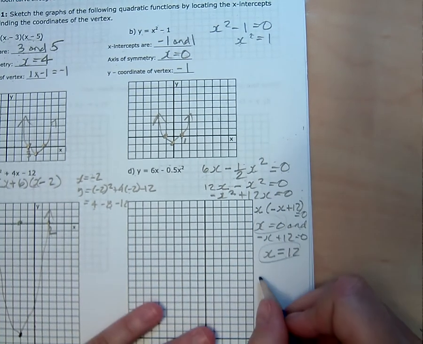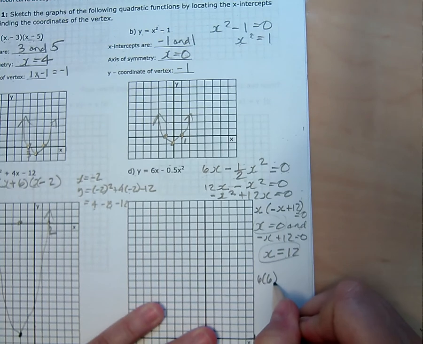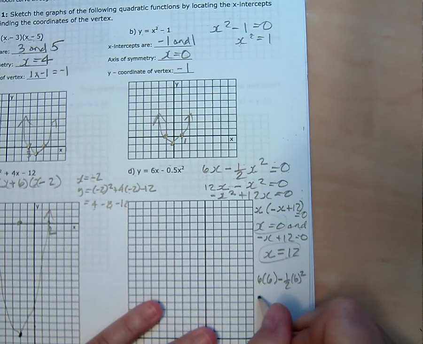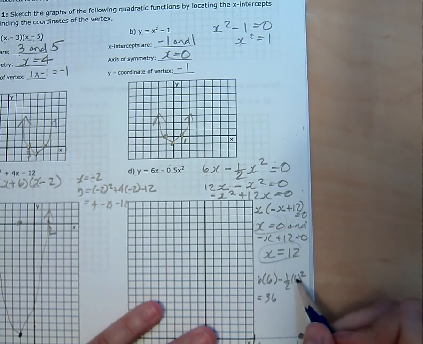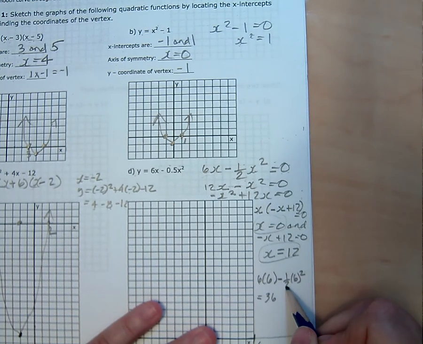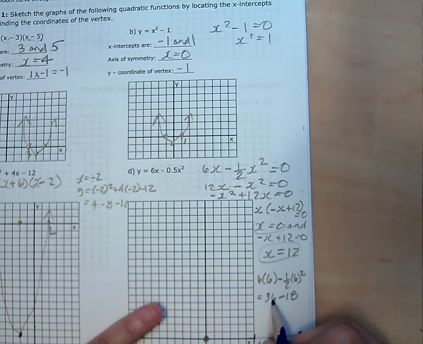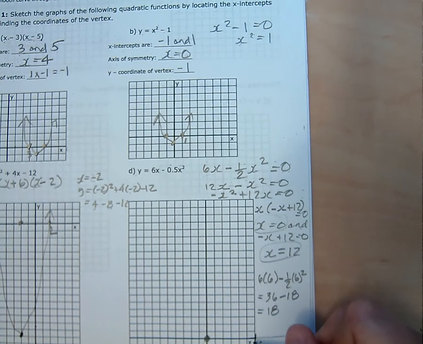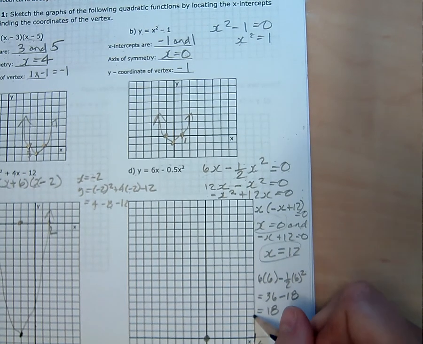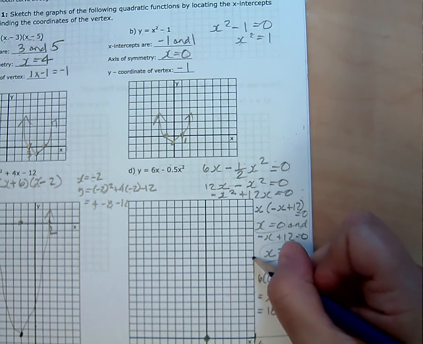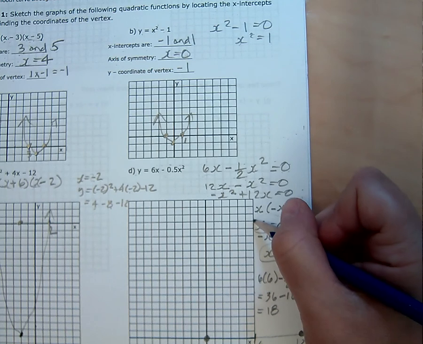And then when x is 6, what's this? Well, let's see. 6 times 6 minus 1/2 times 6 squared. What does that equal? Well, that's 36, and then half of 36 is 18. So 36 minus 18 is 18. So let's see, do I have 1, 2, 3, 4, 5, 6, 7, 8, 9, 10, 11, 12, 13, 14, 15, 16, 17, 18.